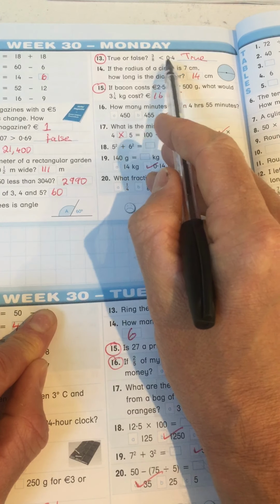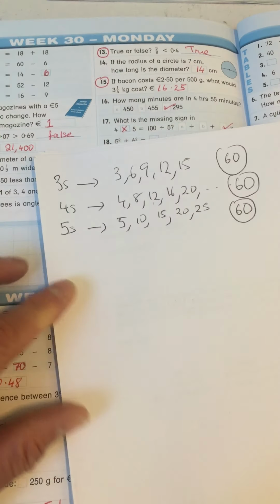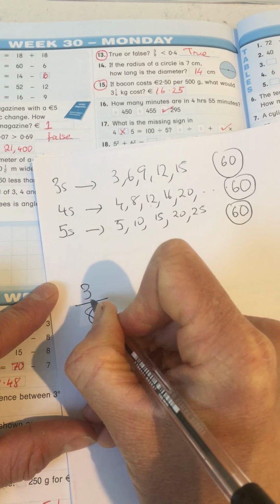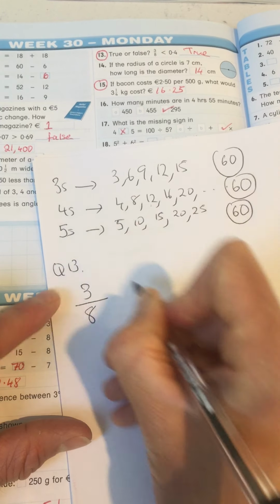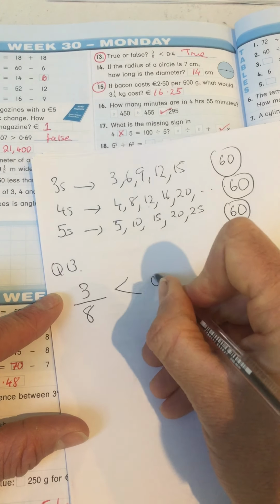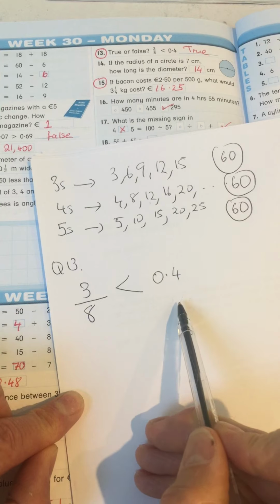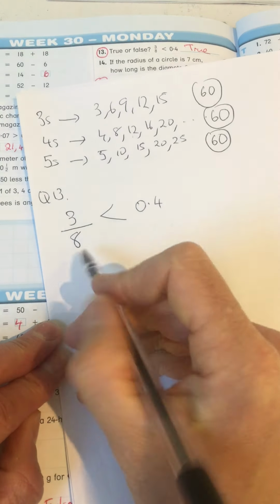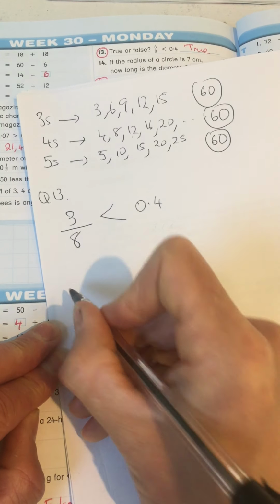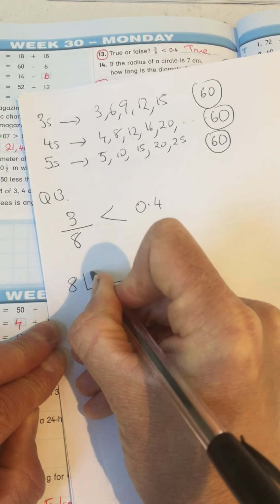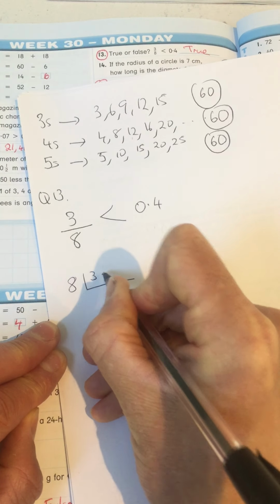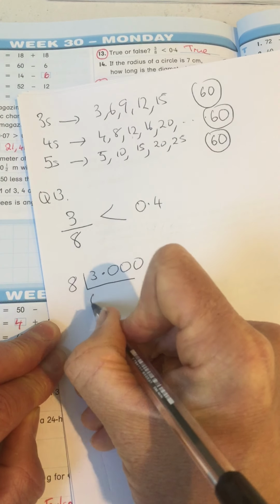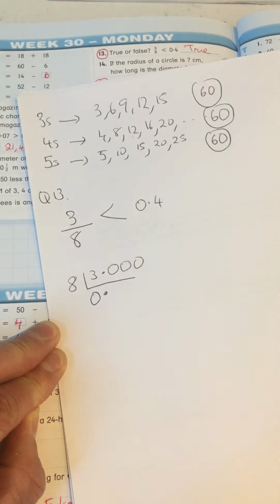Number 13, true or false? 3/8 is less than 0.4. Is 3/8 less than 0.4? So here I have a fraction and here I have a decimal. I'm going to change this fraction to a decimal. I'm going to divide the denominator into the numerator. So I'm going to divide 8 into 3. Put up my decimal point and a few zeros after here, still the value of 3. 8 into 3 doesn't go. Decimal point. So I match that down below.